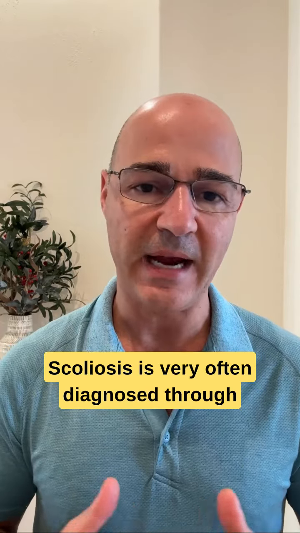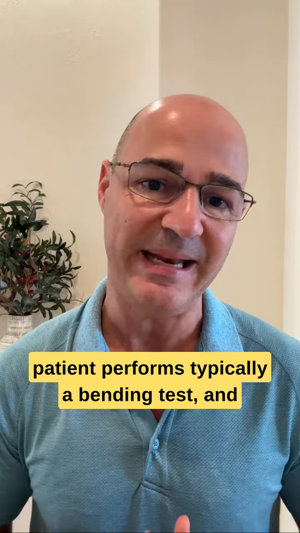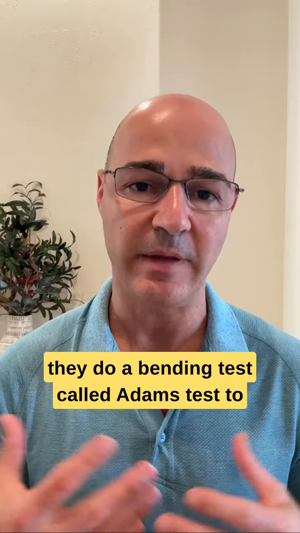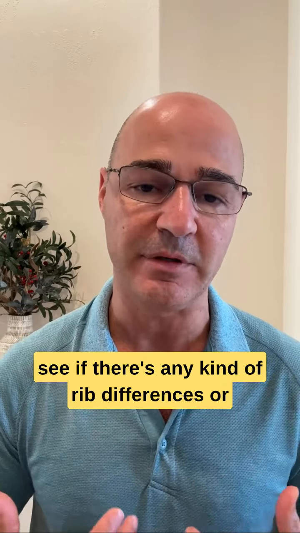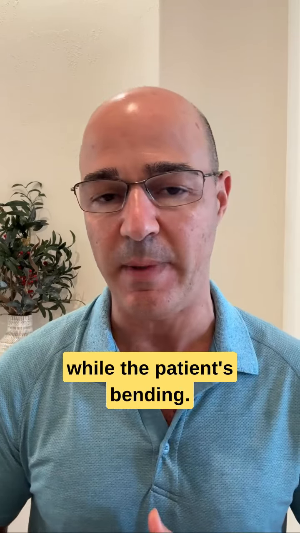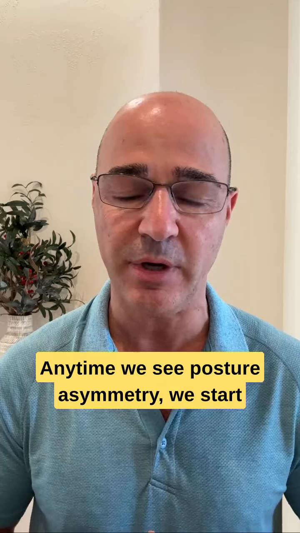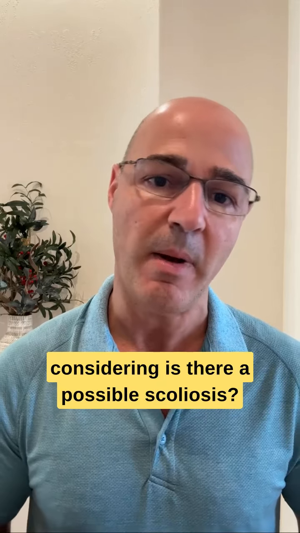Scoliosis is very often diagnosed through, initially, a physical examination where the patient typically performs a bending test called Adam's test, to see if there are any rib differences or pelvic differences, or any kind of spinal curvature occurring while the patient is bending. However, the entire posture should be assessed. Anytime we see postural asymmetry, we start considering: is there a possible scoliosis?